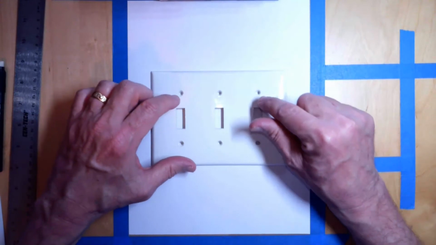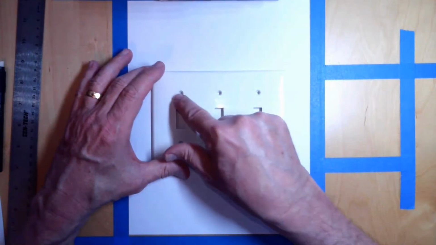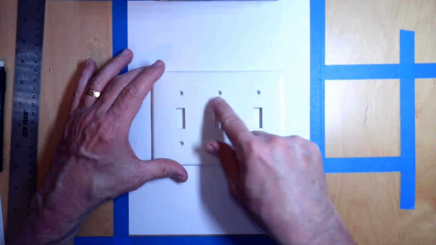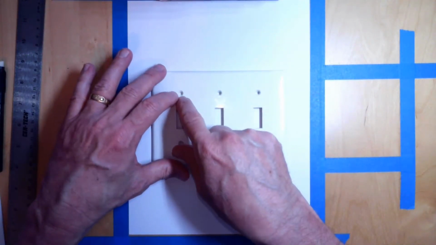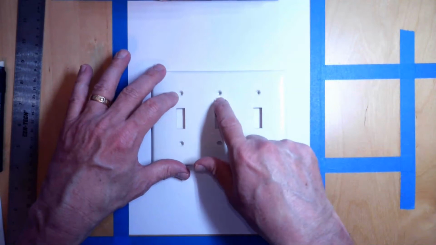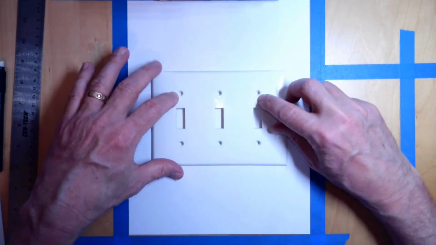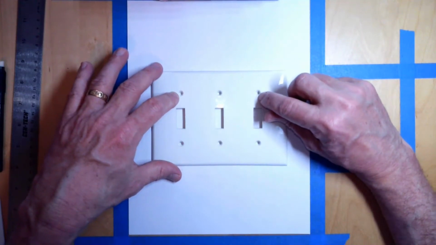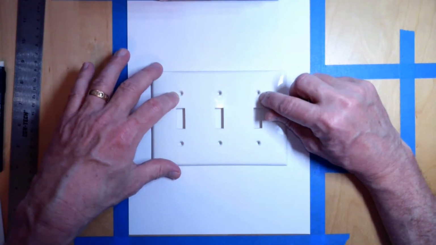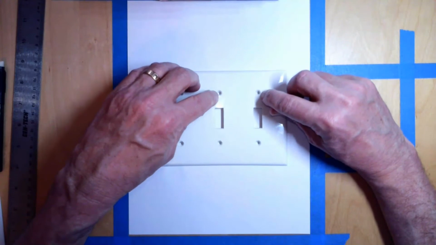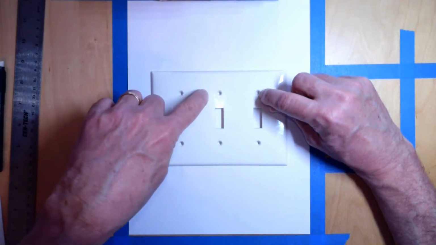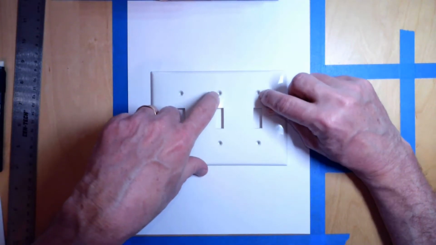What's super important is that the holes here, where the screws are going to affix it to the wall, are pretty closely spaced to where they are in the outlet cover. In other words, I can't mess this up and put one hole here and another hole way out here, because then I'm never going to get the outlet cover in.